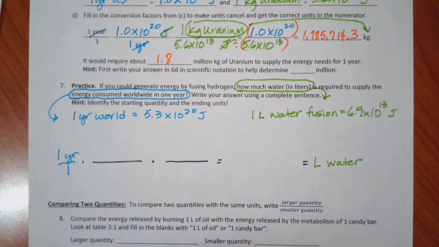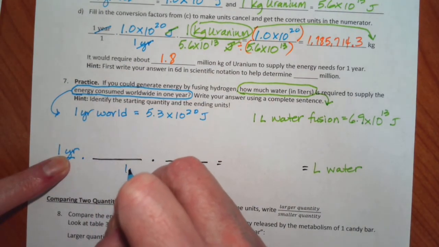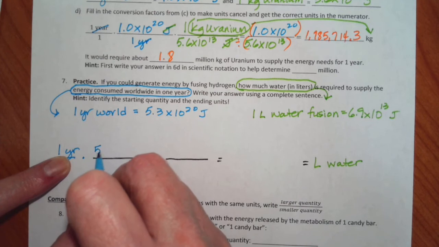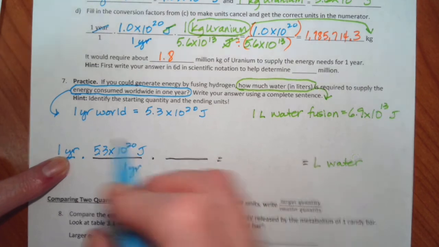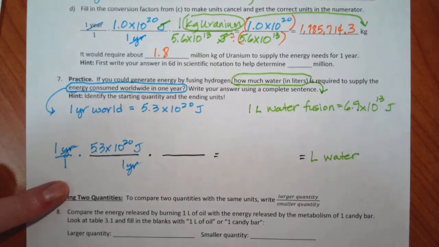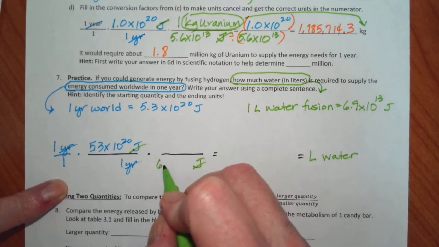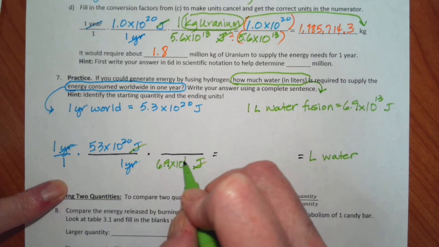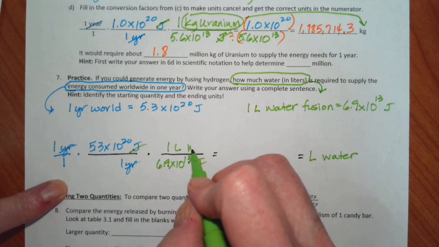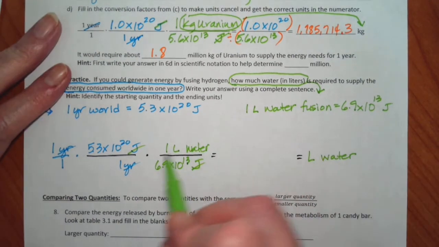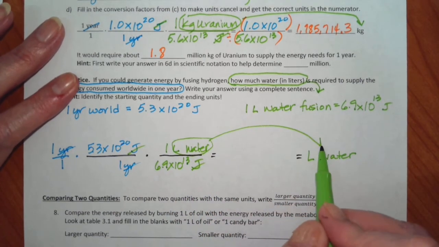Okay. All right, so here's what I've got. I know if I have my 1 year here, its equivalent is 5.3 times 10 to the 20th joules. So my years are gone. Now I've got to get rid of my joules. So I know that 6.9 times 10 to the 13th joules is equal to 1 liter of water. Okay. All right, so everything's gone except the units that I wanted in my answer.